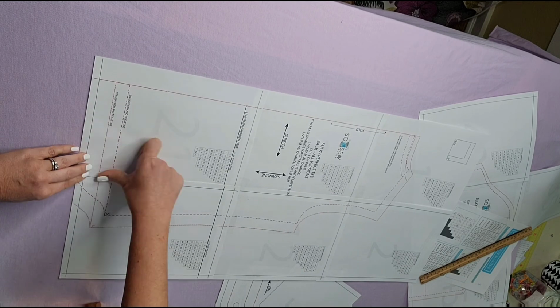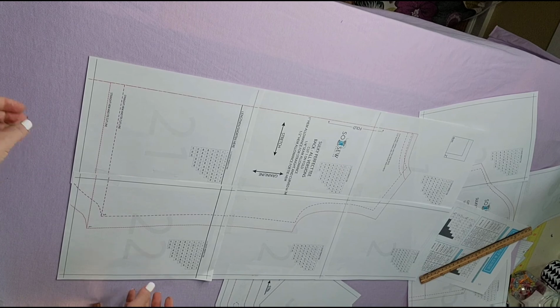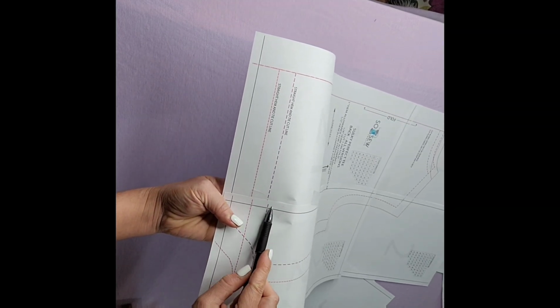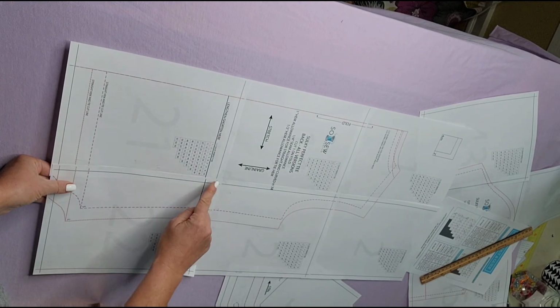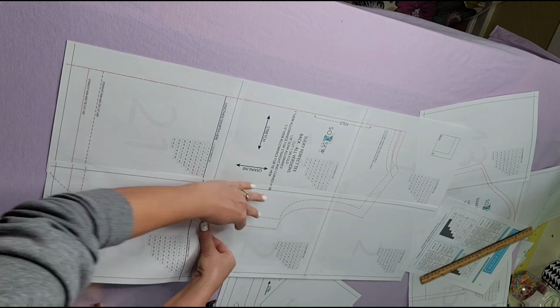Now next I want to show you what will happen if you run into an error where your lines don't match up perfectly on your pattern. You can see here up close that these two lines are slightly off and that they should be lined up with one another. It just simply means my page is slightly misaligned.